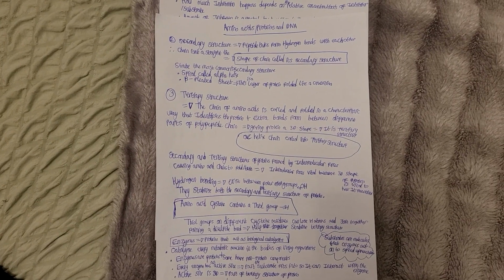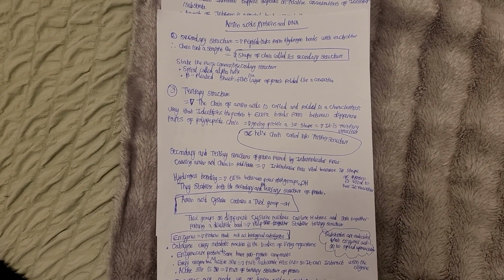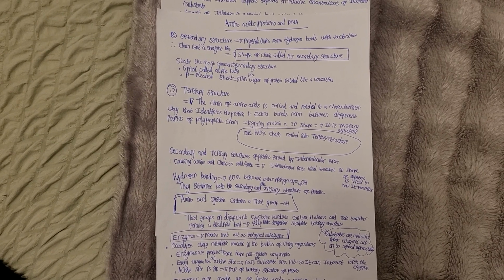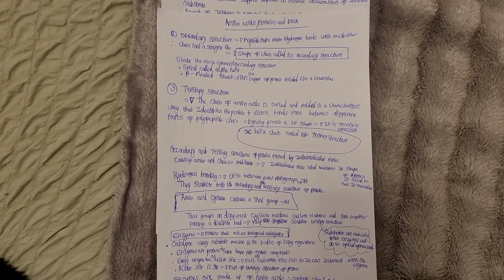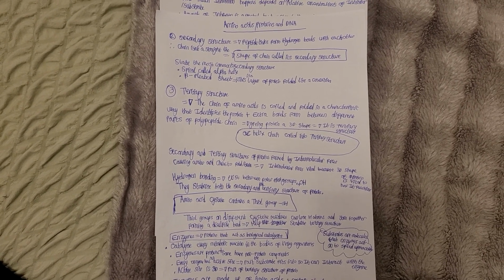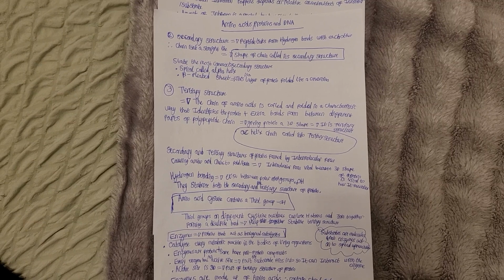Secondary structure: peptide links form hydrogen bonds with each other, therefore the chain isn't a straight line. The shape of the chain is called the secondary structure. The most common secondary structures are the spiral, called the alpha helix, or the beta pleated sheet. This is a layer of protein folded like a concertina.